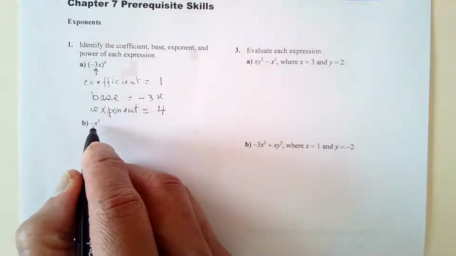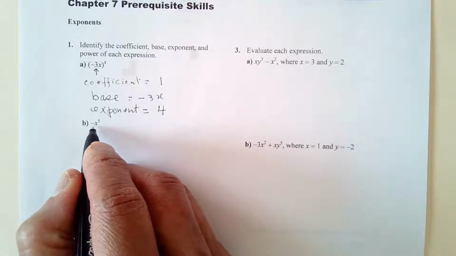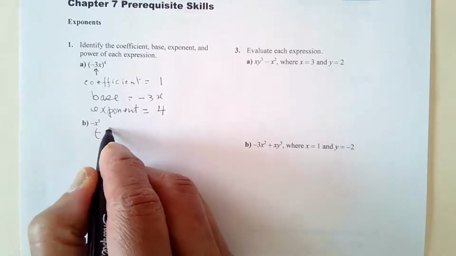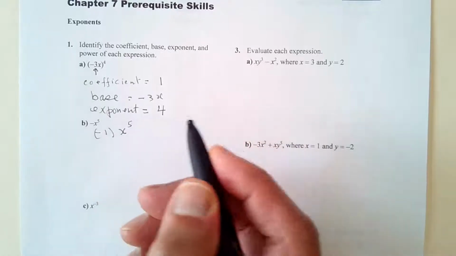Now, there is a negative 1 in front of here. So if you were to write that, it becomes your coefficient, x to the power 5.